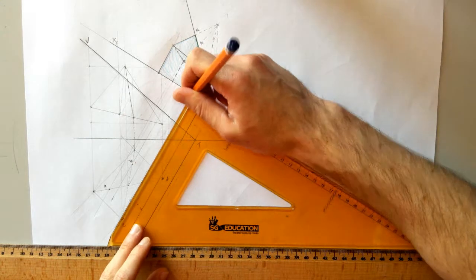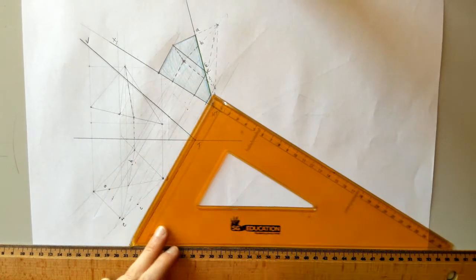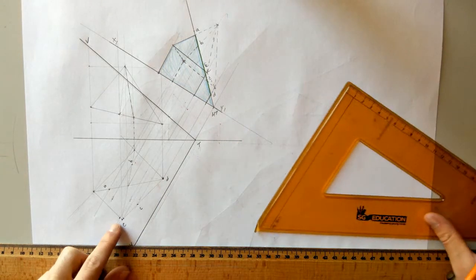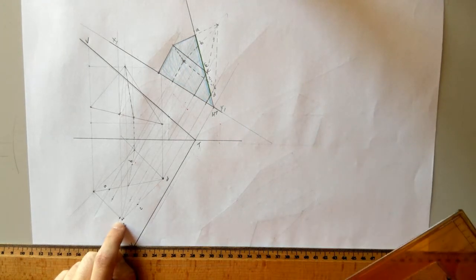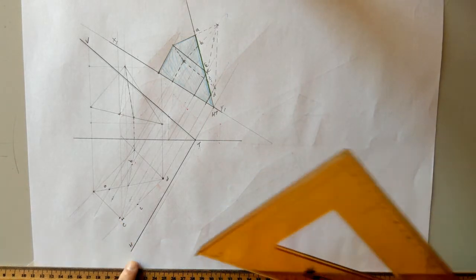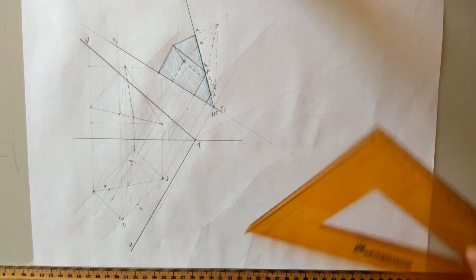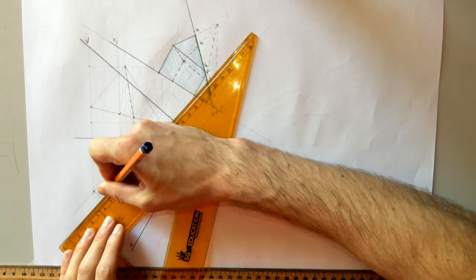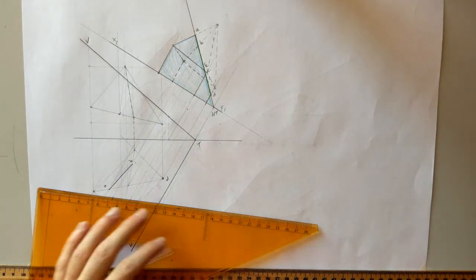So F goes out to hit that line there. Sorry, no, that's not it. Oh, I already have that point taken, sorry for that. I already had that one. So all I need to do now is connect these together. So it's a bit of a mix up there.